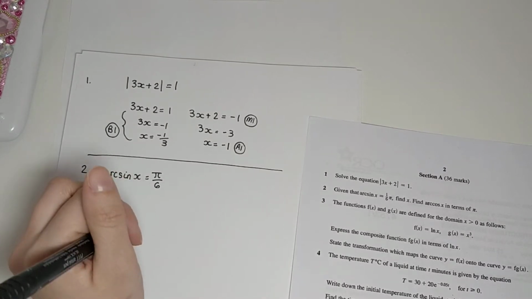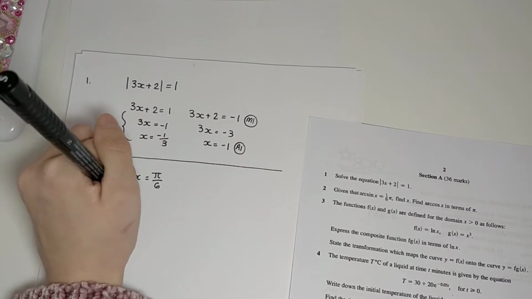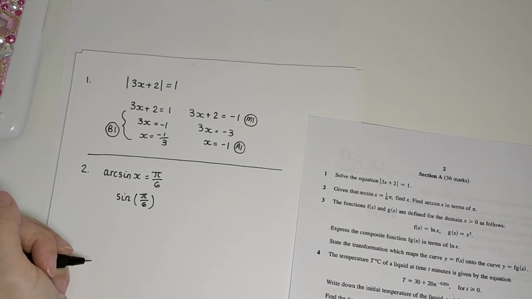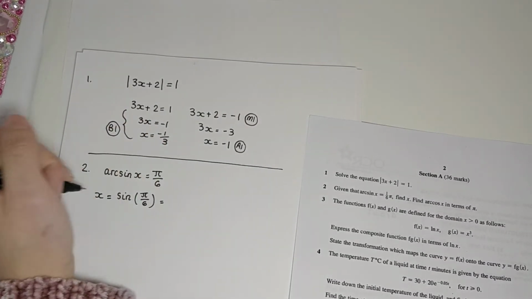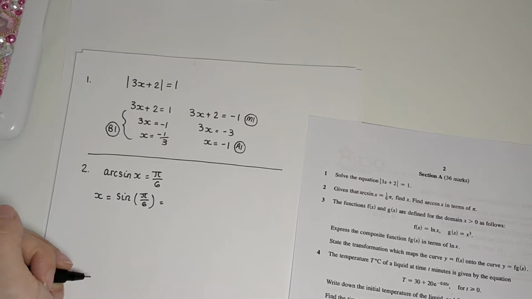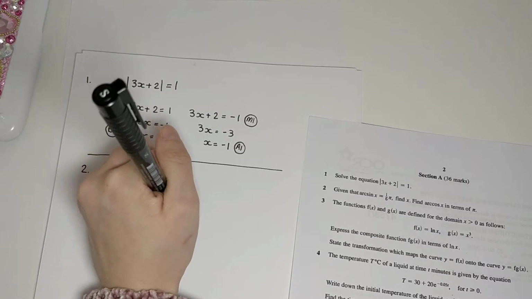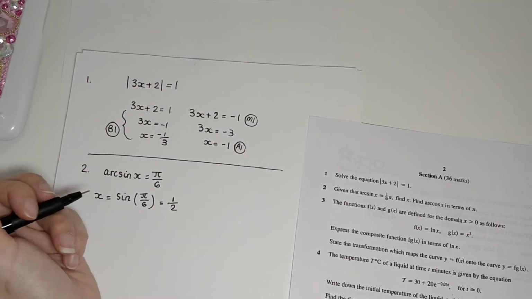Well, that means what is sine of pi over 6, basically. And so x equals sine of pi over 6. Pi over 6, that's 30 degrees. Sine of 30 degrees, that's a half. Obviously I could use my calculator for that.